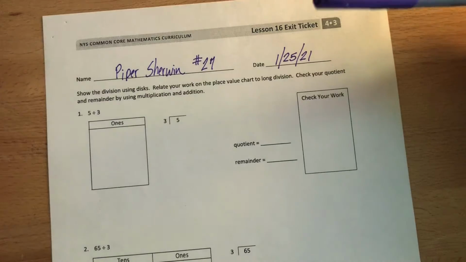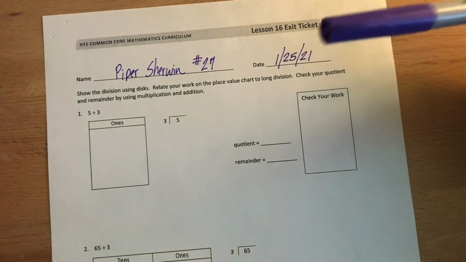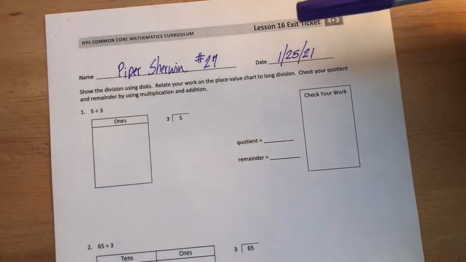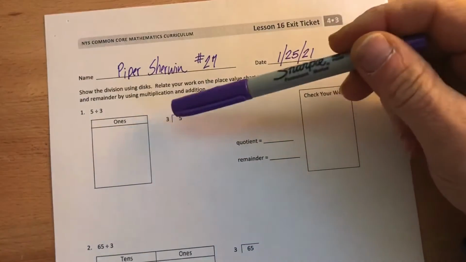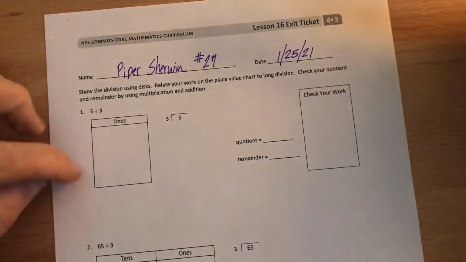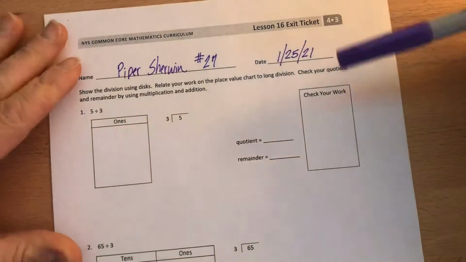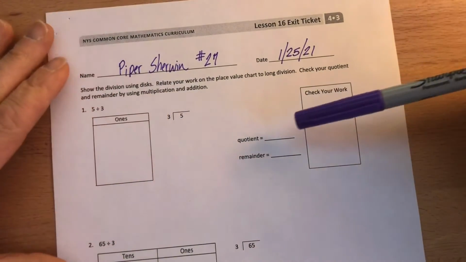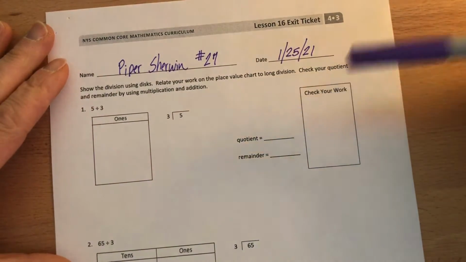I don't know if you remember from Friday, but we did this division here. How many times does this number fit into that number? Then we used these place value discs to split them up into groups. This is the number of groups, the divisor on the outside, 3 groups. We put our quotient and remainder here, and we checked our work over here.